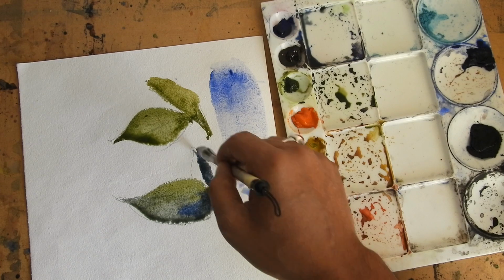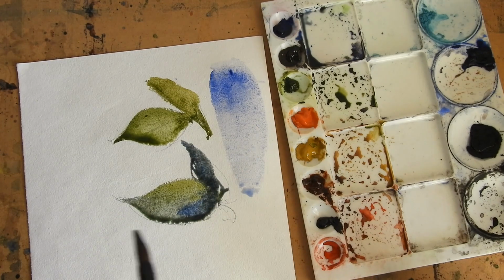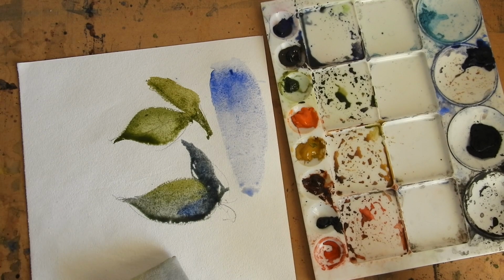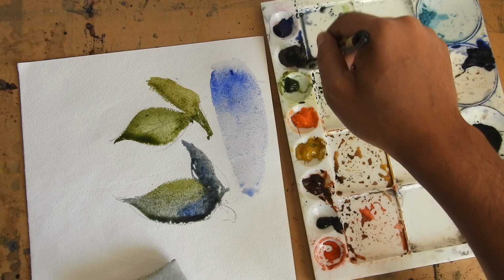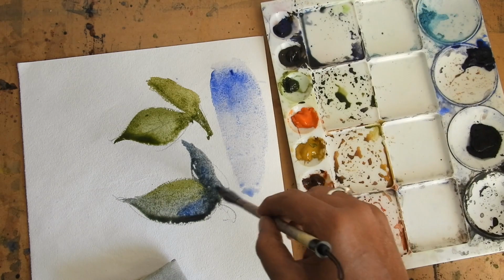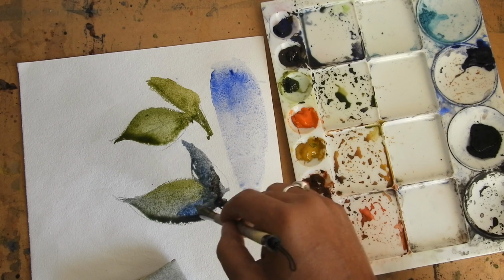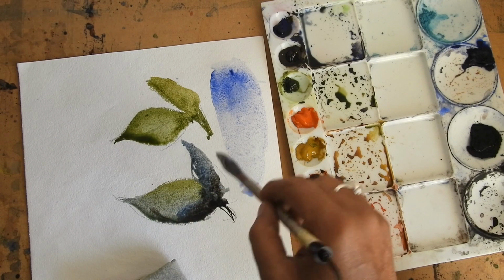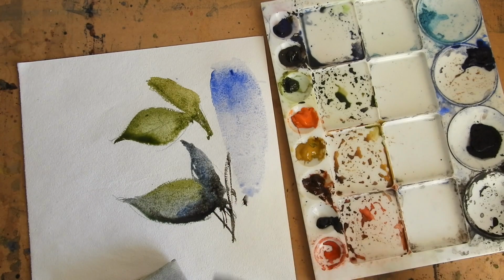There is another leaf. So not necessarily that I'll just stick with the same color of the leaf. I will start doing this experiment. I'll bring some depth and light using some more other colors. So such kind of experiment you need to do, right? So this is another aspect of learning watercolor.